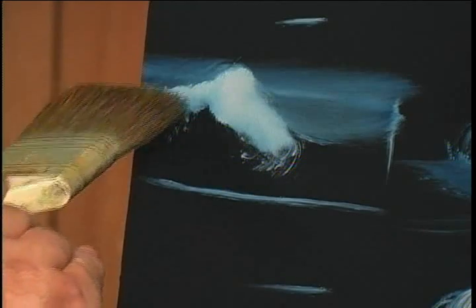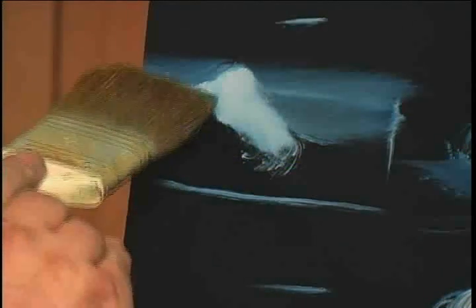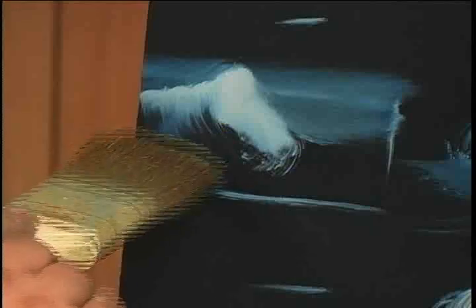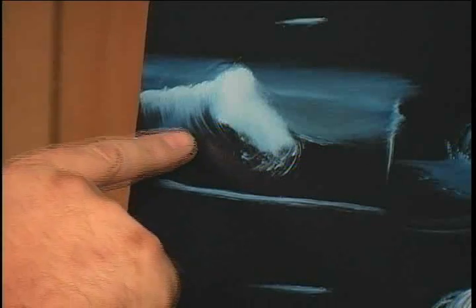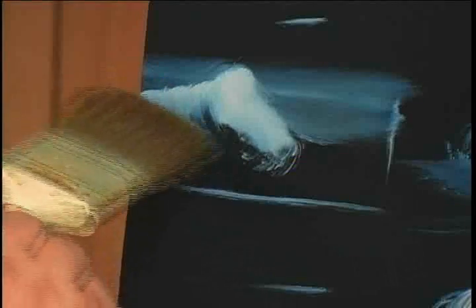Now let's go to the left of that eye. I'm just going to bring the paint down, because that water here is starting to curl up. So we'll just go ahead and help it.